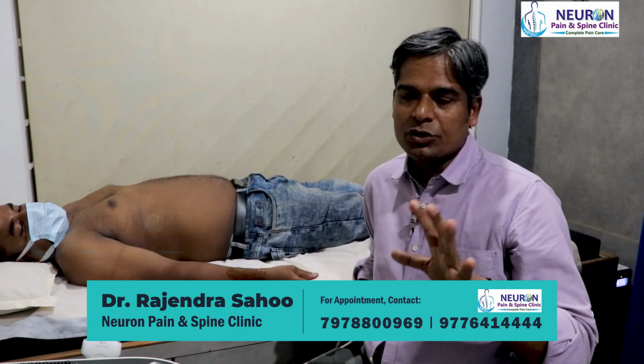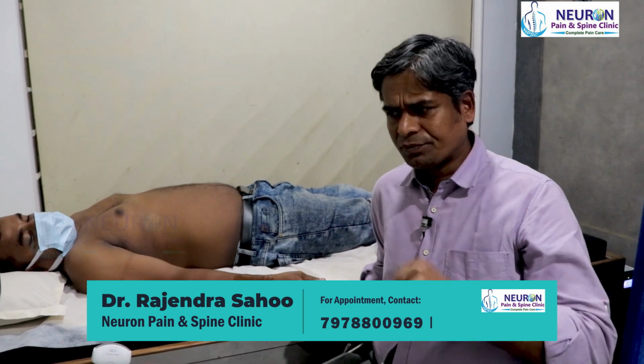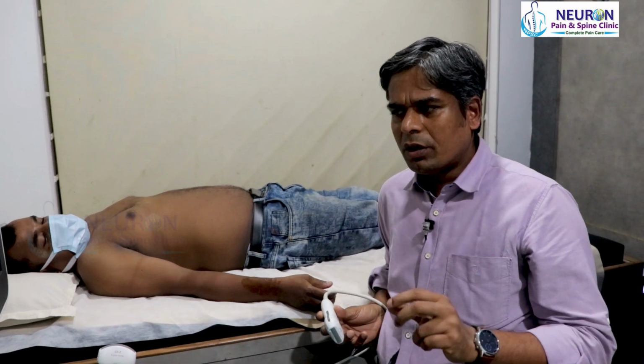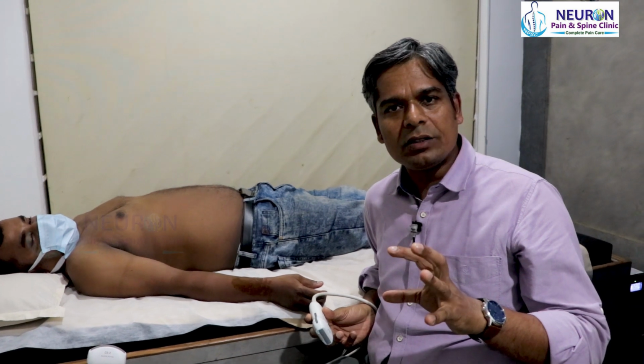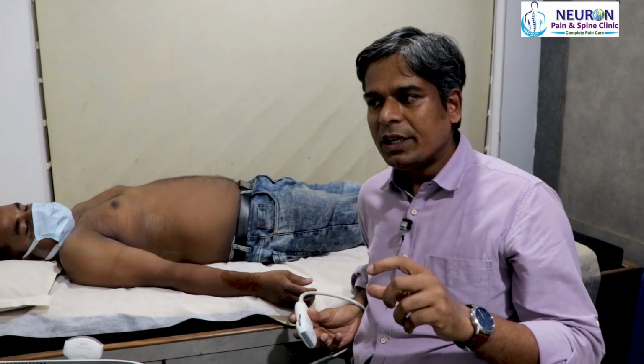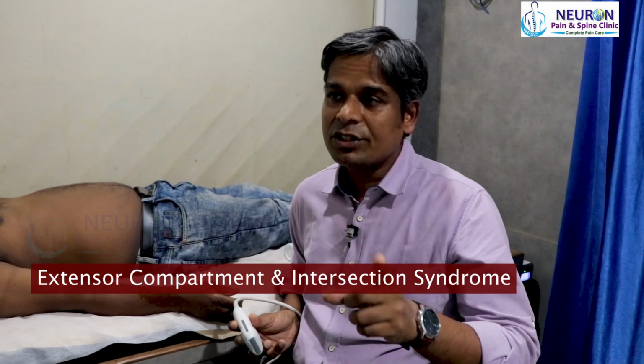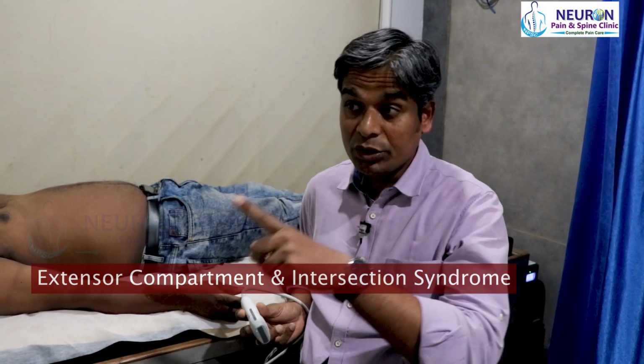So I am going to show you the extensor compartments of the wrist. There are 6 compartments, we know. A few pathologies that we come across in day-to-day practice: one is de Quervain tenosynovitis of the first extensor compartment. There is something not very common, that we call intersection syndrome. That I am going to show you here.